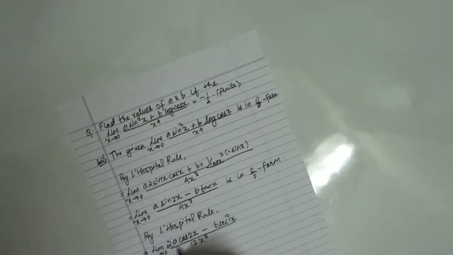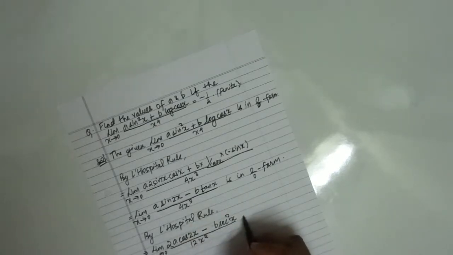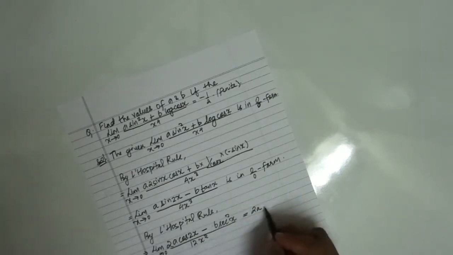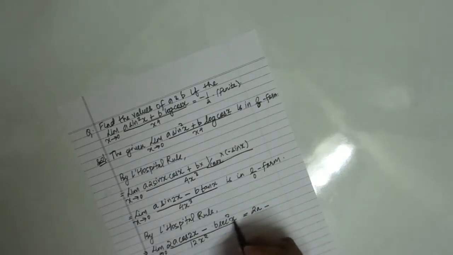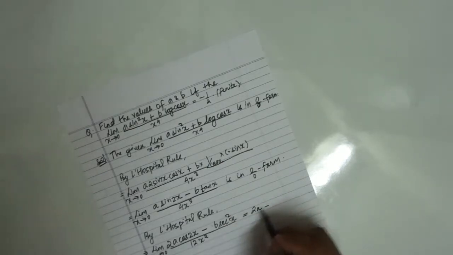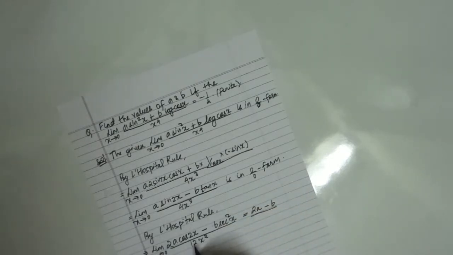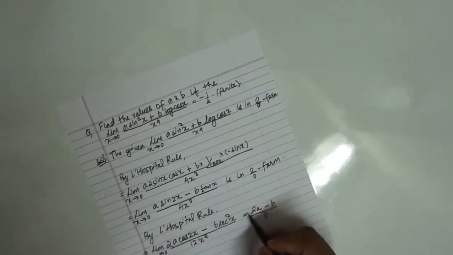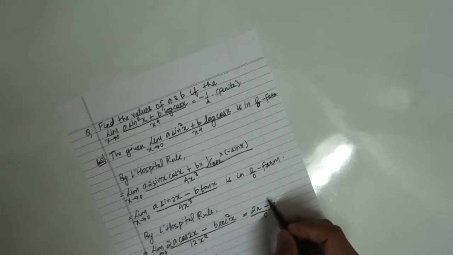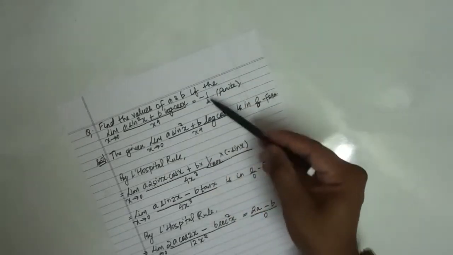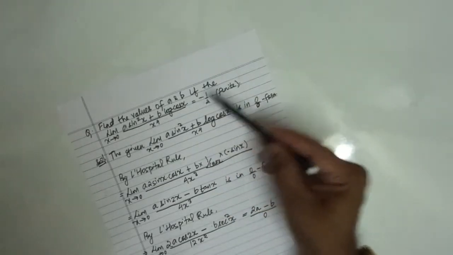Again I will put x is equal to 0 in numerator. So cos 0 is 1. So this is 2a minus b sec 0. Sec 0 is 1. So sec square 0 will be 1. So b into 1, this is b, upon 12 times 0. So this is 0. So what I noticed is that this is infinity, but it is given that the limit of this question is a finite number.